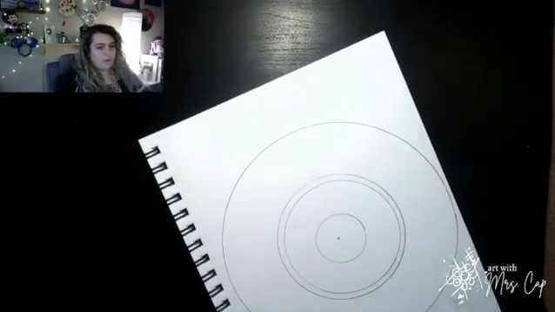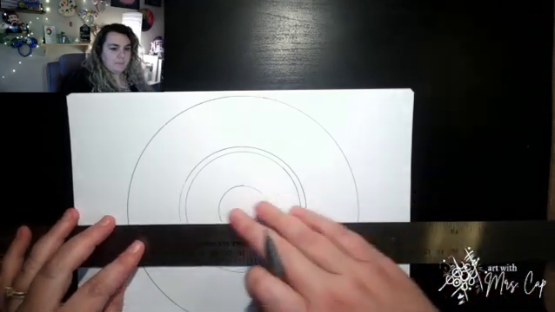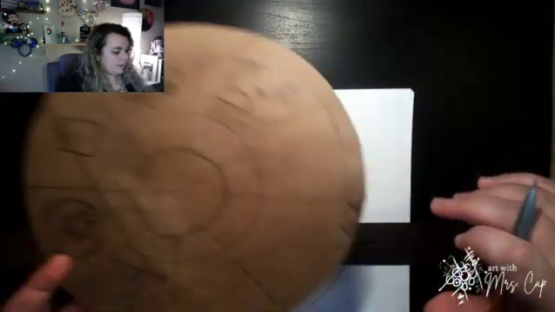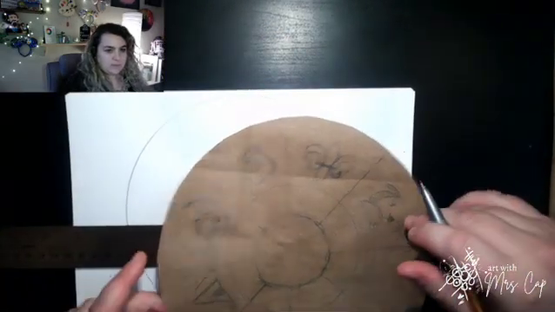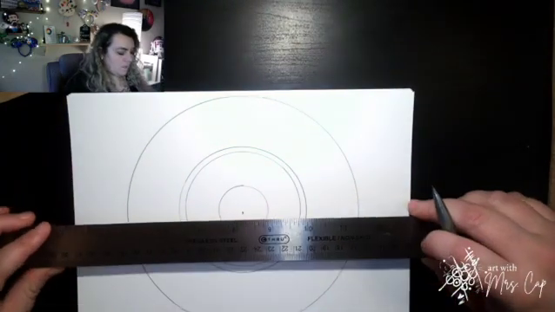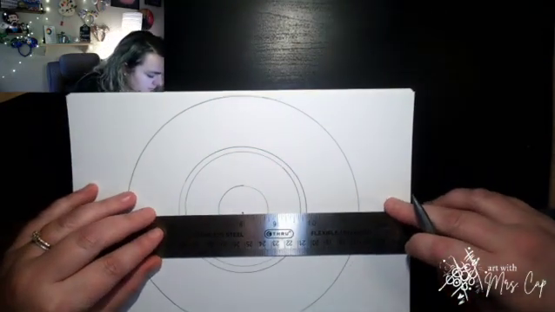All right. So now what I'm going to do is make my lines through here, through these different sections. Okay. All right. So I'm just going to line it up.